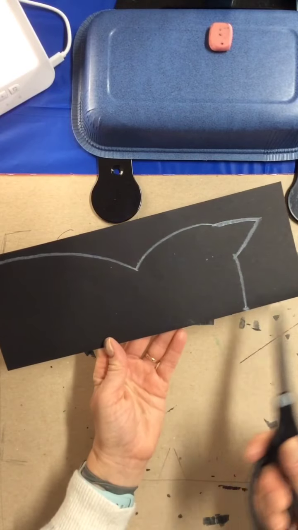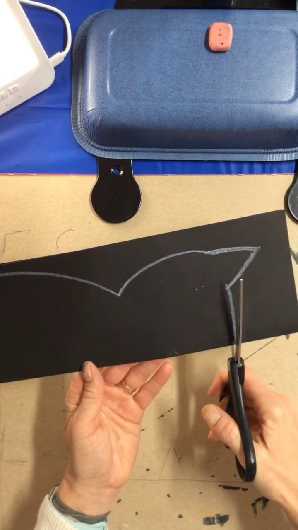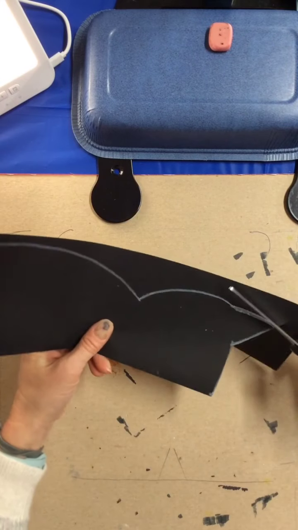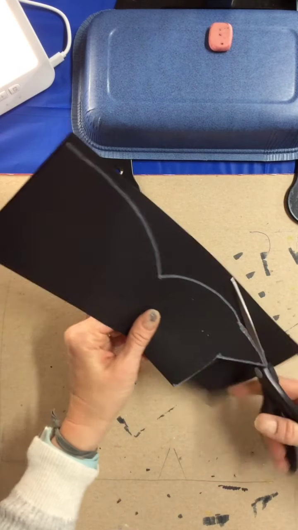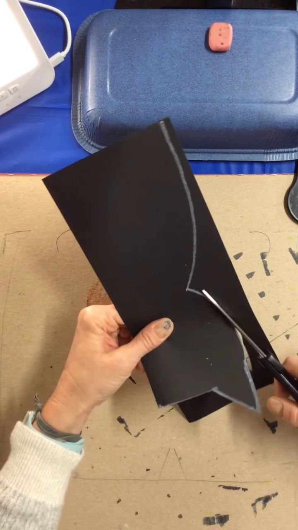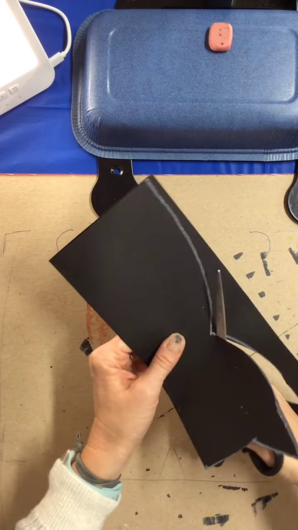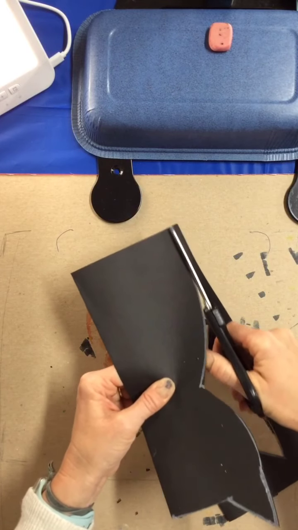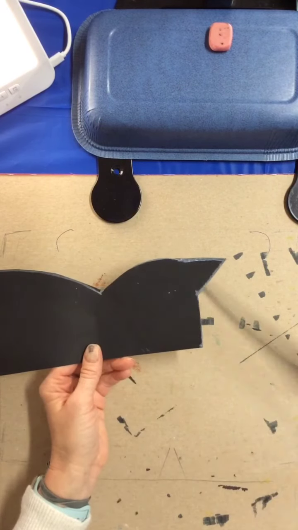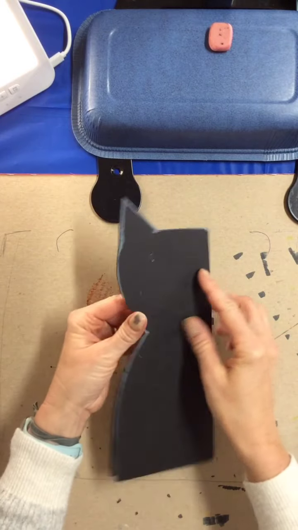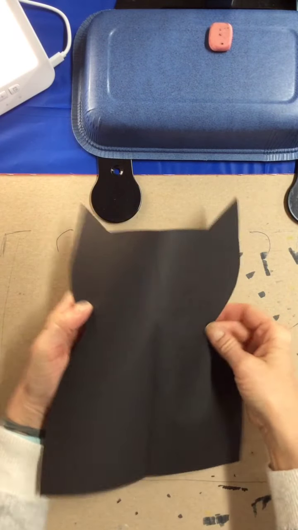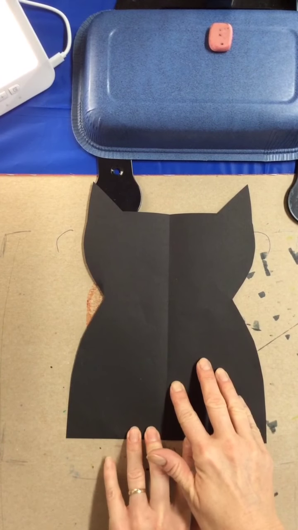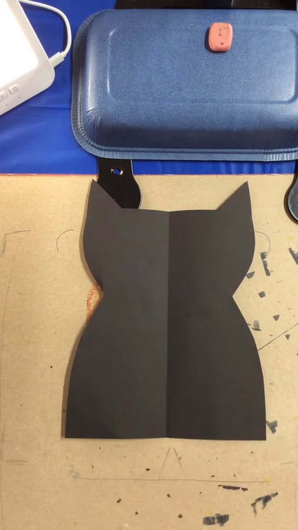Don't cut the fold off, but you will cut on the white line that you just drew. Okay, and this is the exciting part. When you open your cat up, oh look, you have a whole cat.